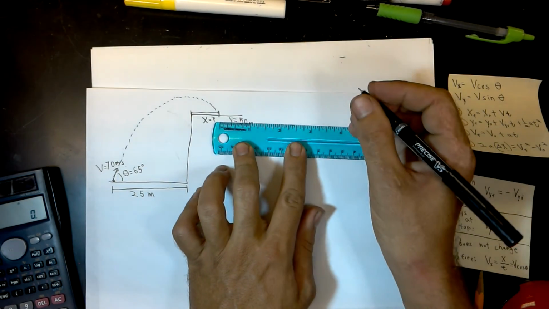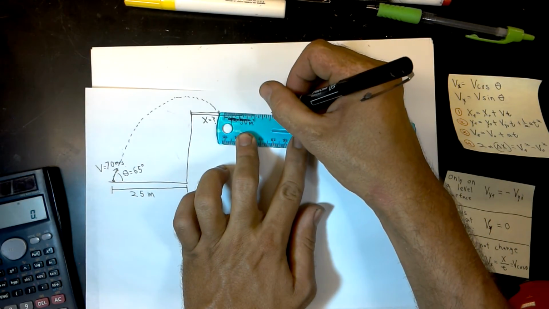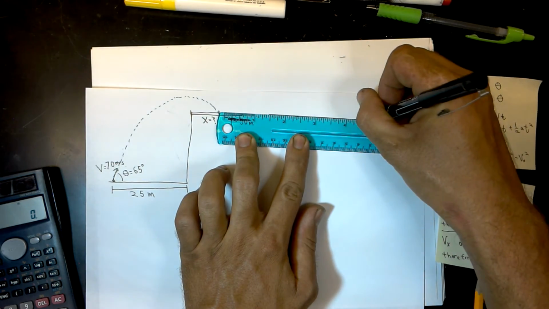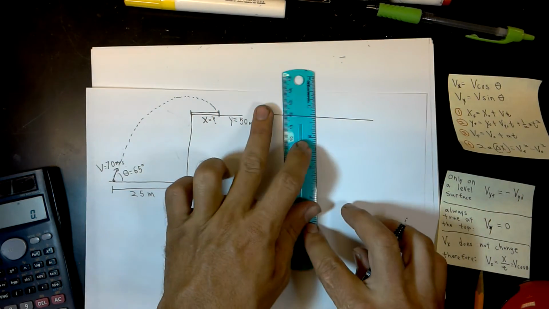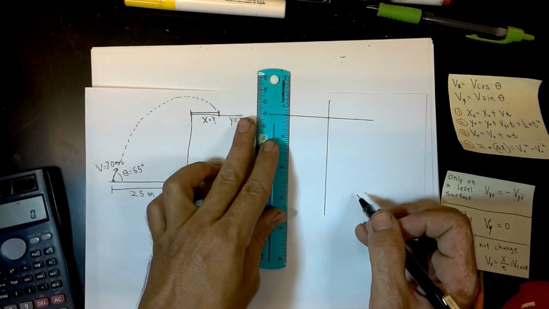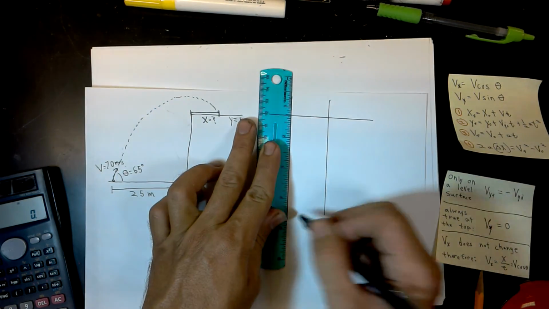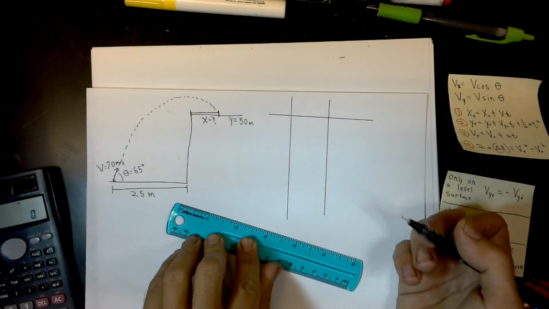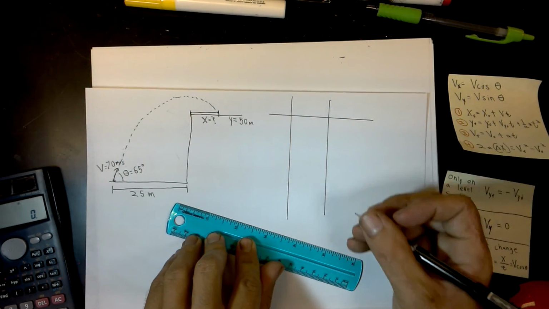Feel free to pause the video right now and try to do this problem completely on your own without seeing what I'm going to do. That would be pretty neat. It would be kind of like, oh, I don't know, doing a homework problem where you do the problem and then you look up the answer in the back of the book.